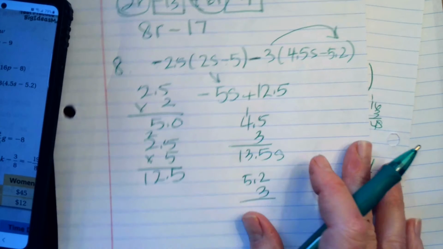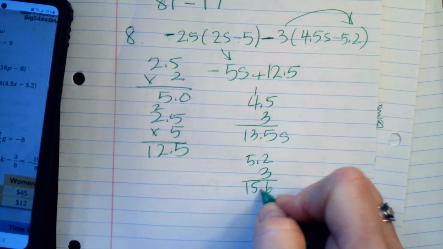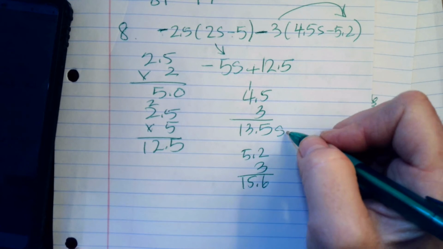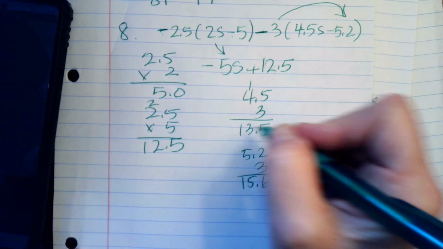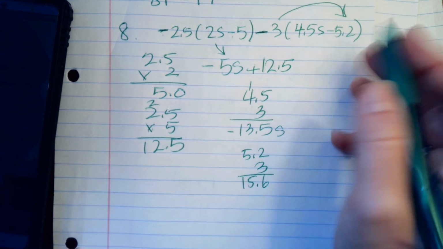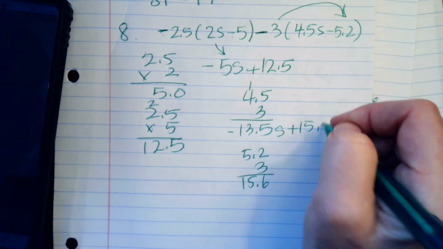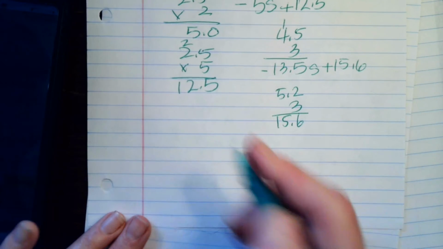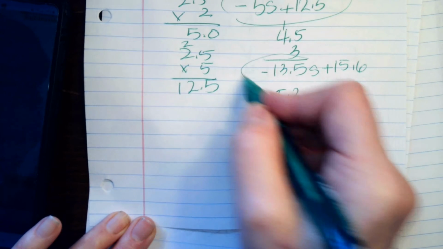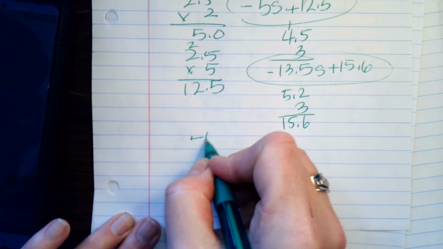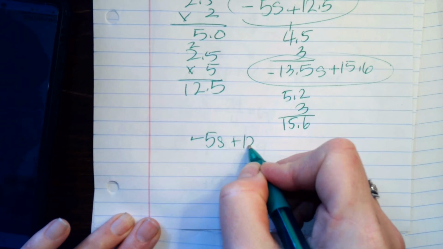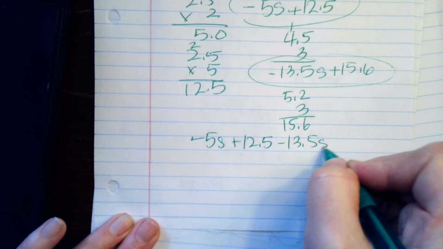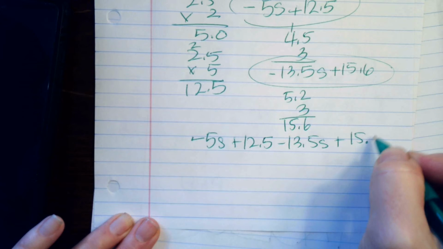Okay. 15.6. So this becomes 13.5s, and it is negative and then plus 15.6. So we put all of that together. It's just a lot to keep track of. So we had this at first, now we have this. So it's -5s plus 12.5 minus 13.5s plus 15.6.